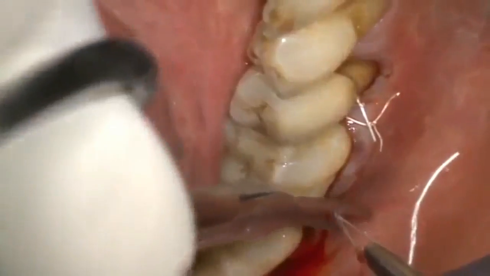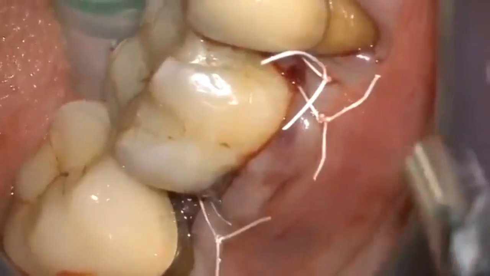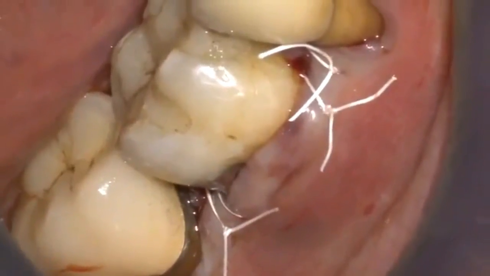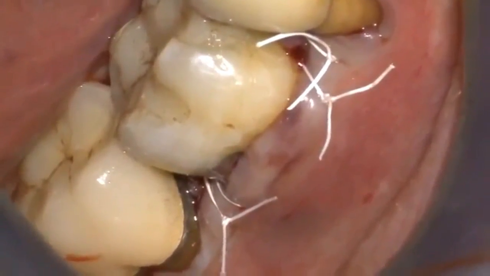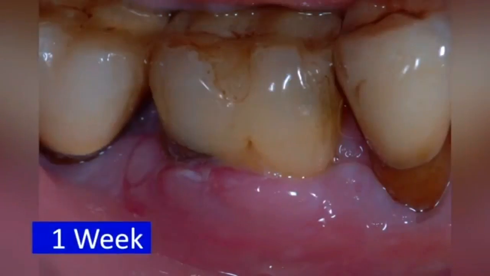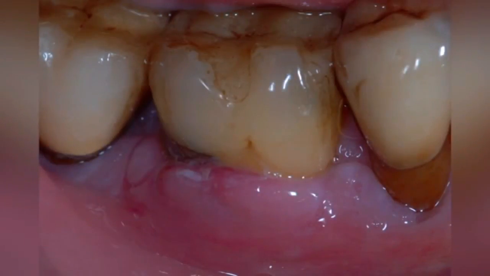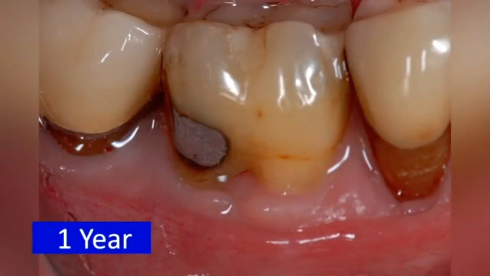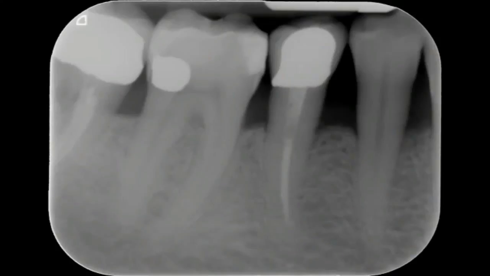At the end of the procedure, the flap is coronally advanced to the cement-enamel junction and completely covers the barrier. At 1 week, the gingival margin is stable. At 1 year, we observe the expected gingival retraction. The 1-year radiograph shows bone formation in the furcation area.